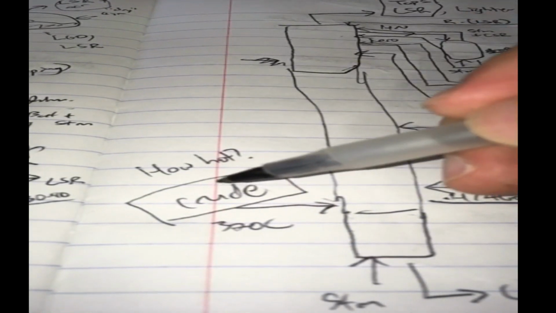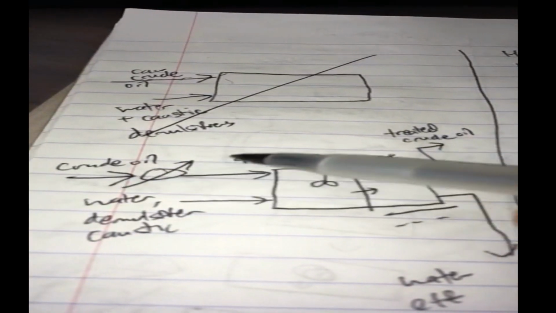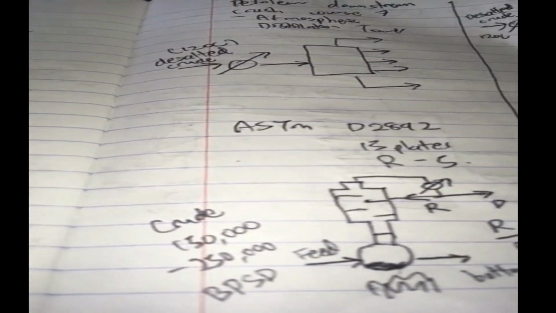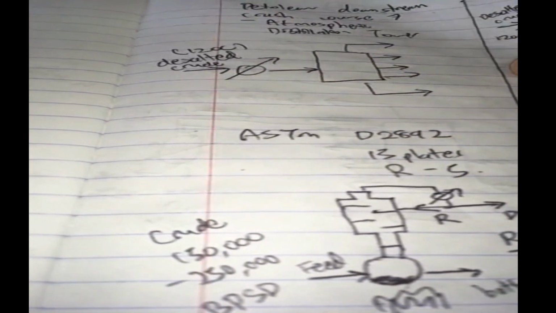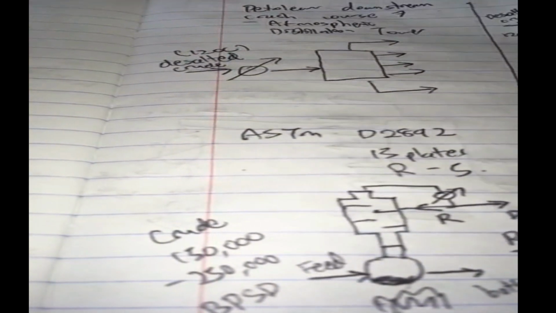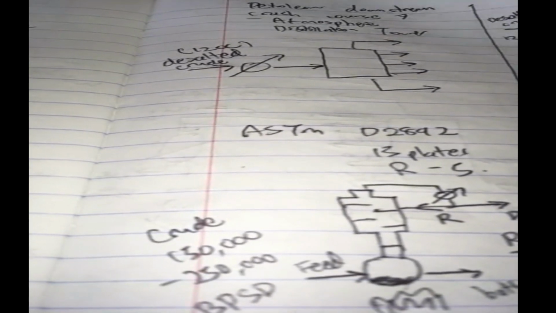I can send it to my desalter. Desalter, right? Yeah, desalter. So at about 150 degrees. And after it reaches about 150 degrees, it comes out at 120 degrees, maybe because of some cooling. That's just an estimate. I'm not sure of the actual numbers. There's some cooling. So 120 degrees.